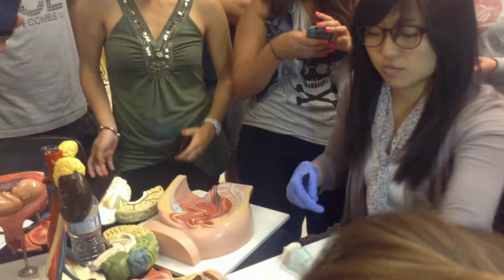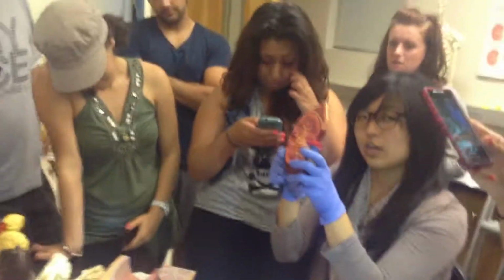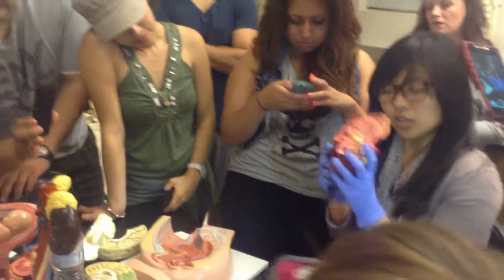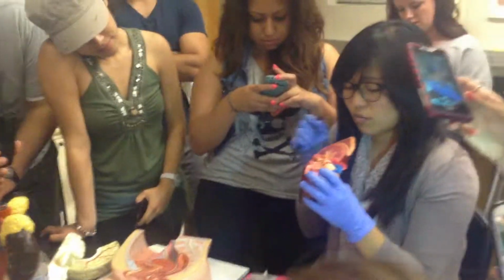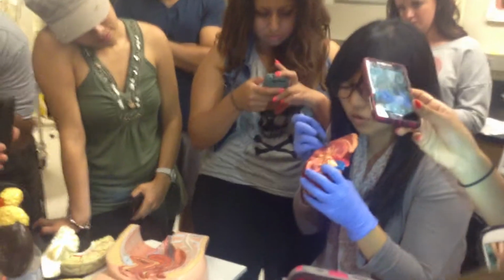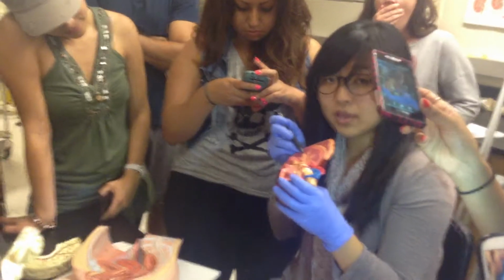Before speaking of urinary stuff, you guys remember the pathway of urine, right? Starting from the renal pyramids, we're going to head up to the little tip. What was the tip called? It's the renal papillae, right?